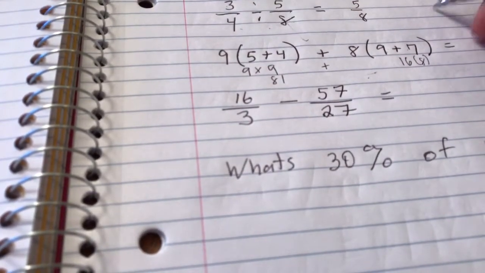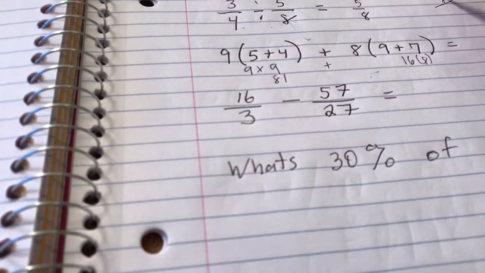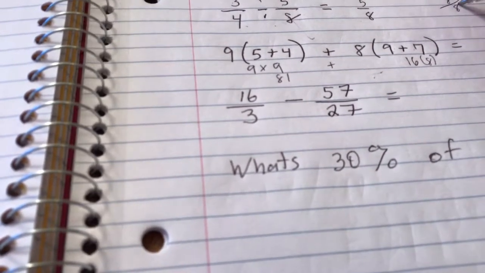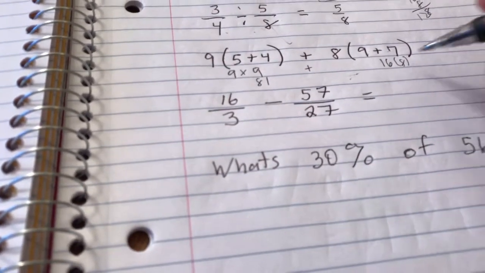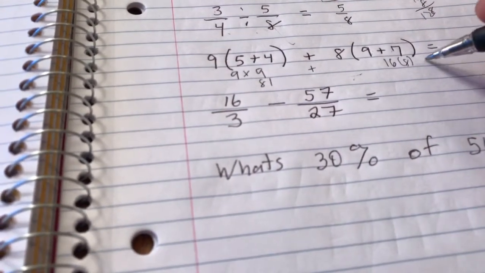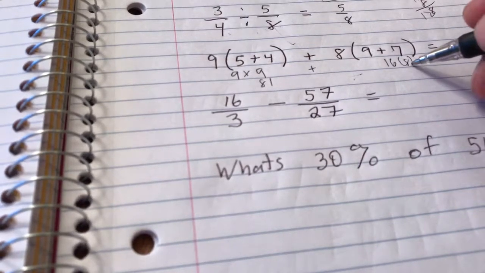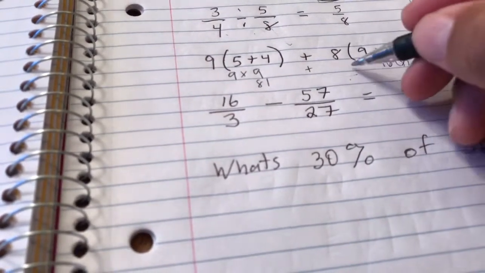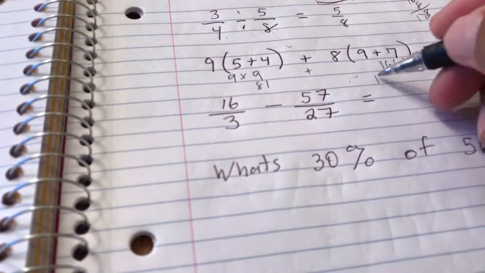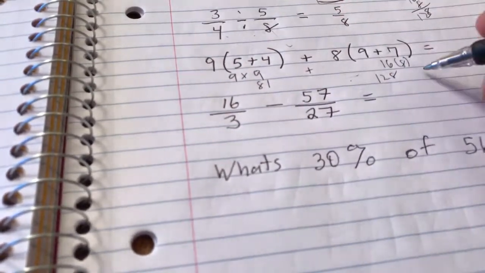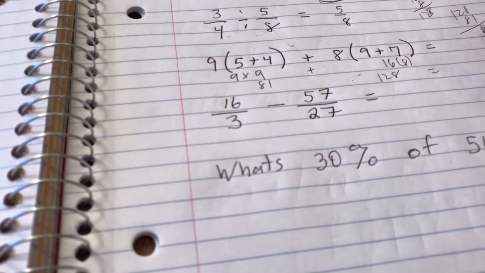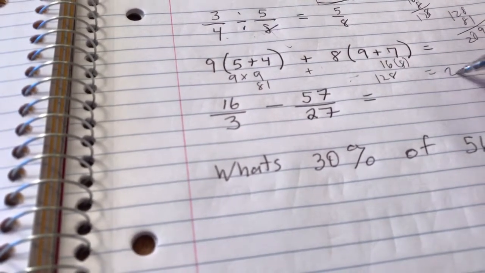What is 16 times 8? 8 times 6 is 48. See, I haven't done math in a long time too. 128. So 16 times 8 is 128. So that's 81 plus 128. 128 and 81 is 209.